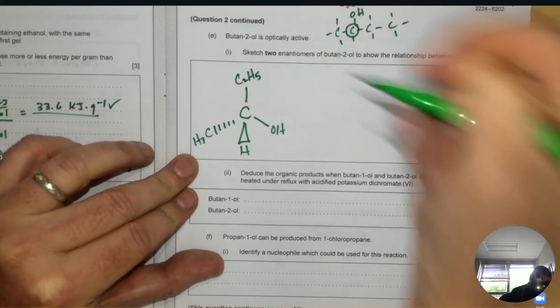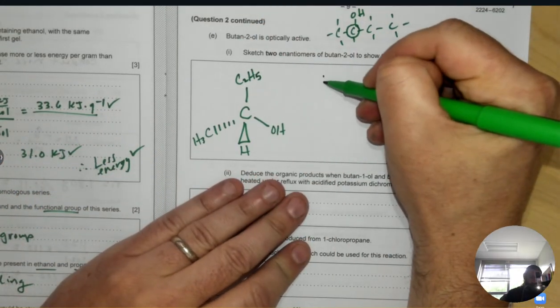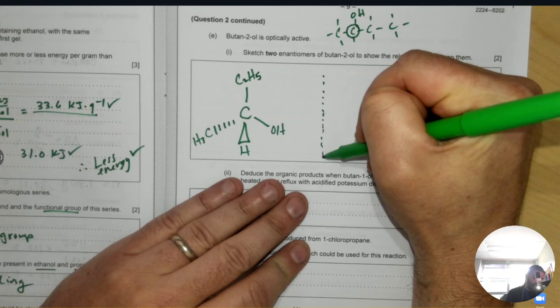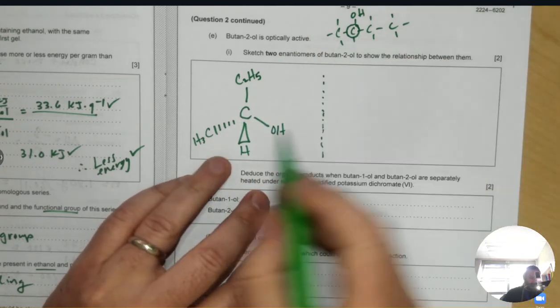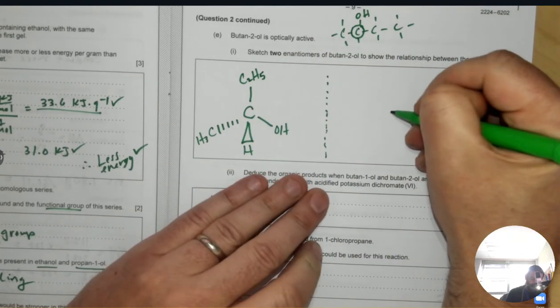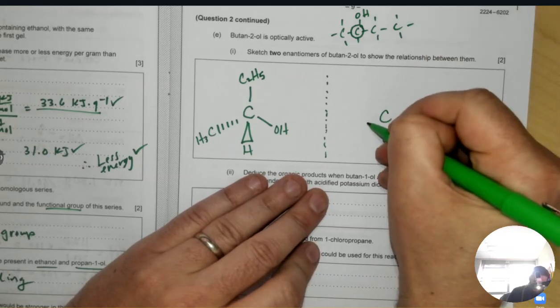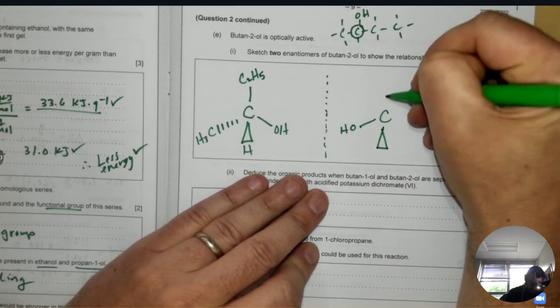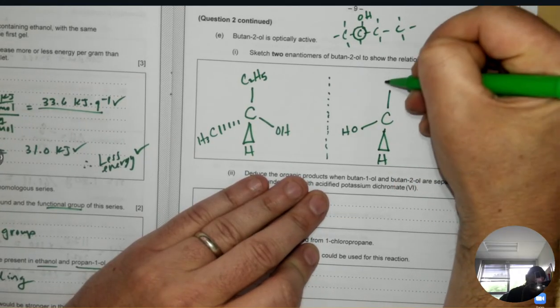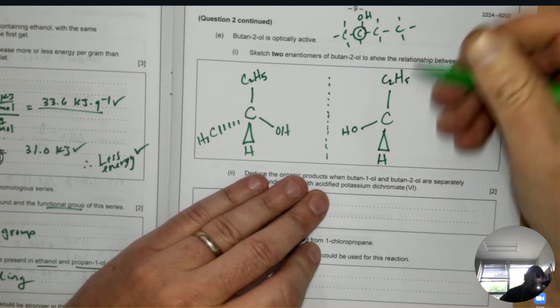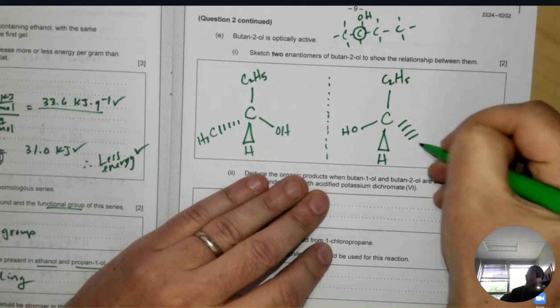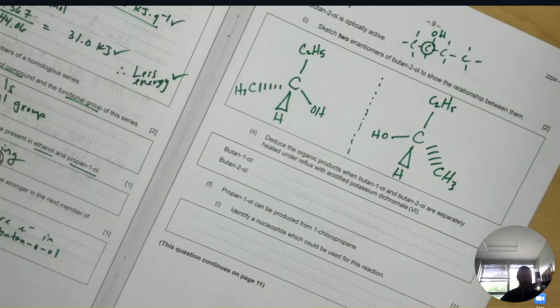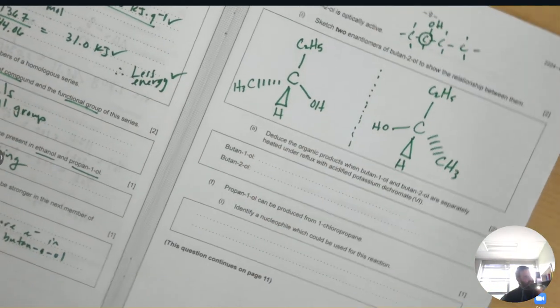So when we do the enantiomer, what we want to show is this reflected about this vertical axis. So here we have our carbon still in the middle, only here we have our OH. These don't really change position, so H and C2H5. Then we want to show our dash bond going to our methyl group, going the other way. Mirror images of one another.